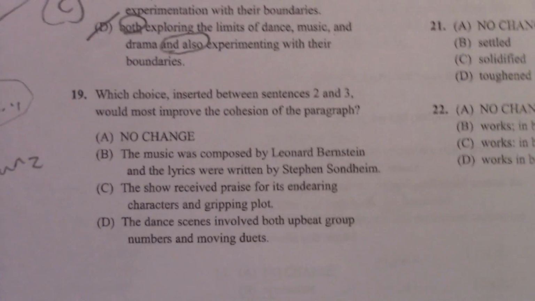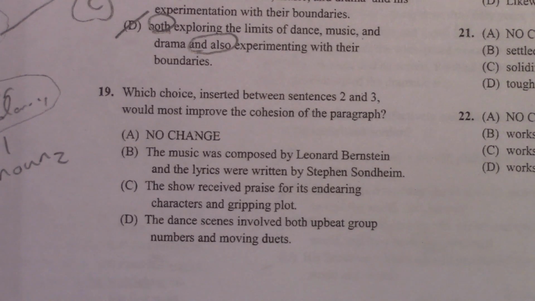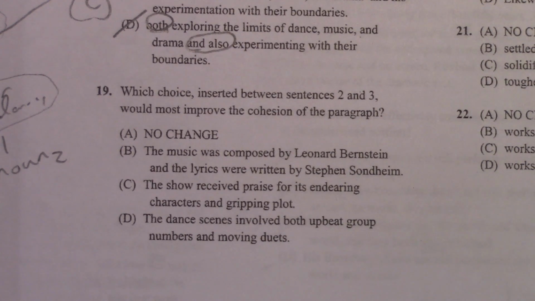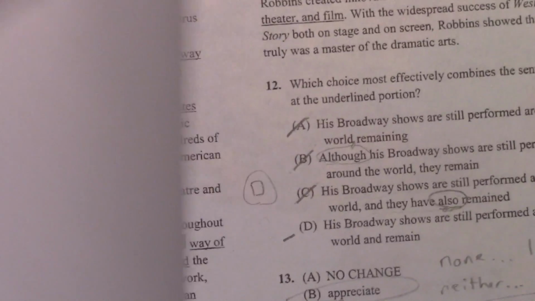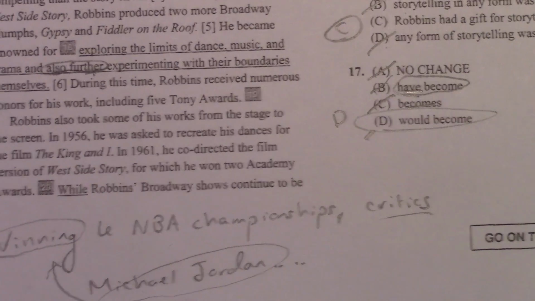Okay, question 19. Which choice inserted between sentences 2 and 3 would most improve the cohesion of the paragraph? Let's take a look here at 19.